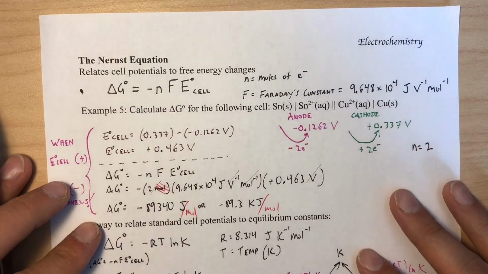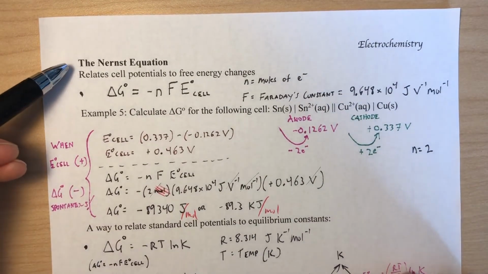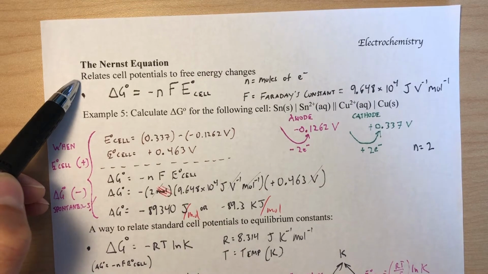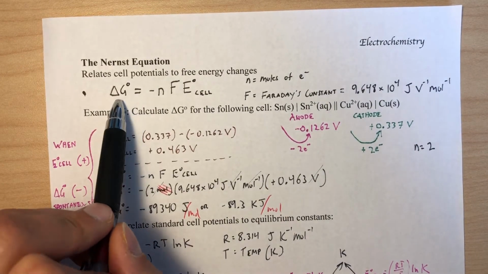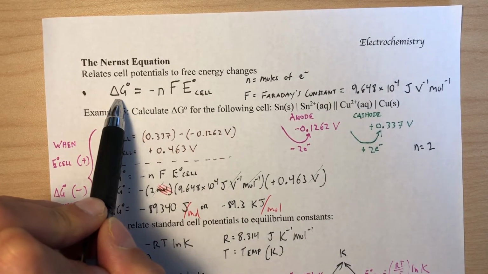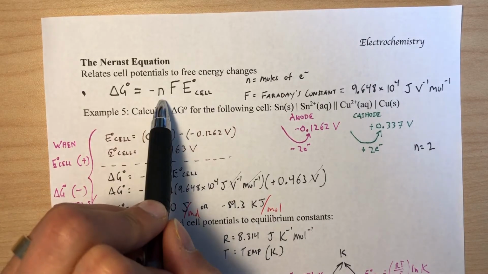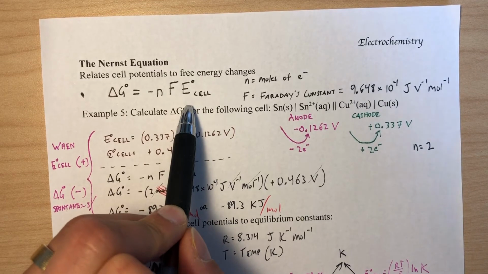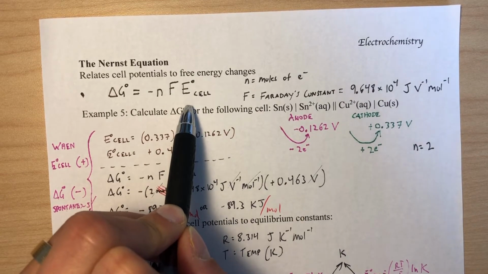So what do we do with this information? That has to do with the Nernst equation, which relates the cell potentials to free energy changes. So, for example, delta G naught under standard conditions is equal to negative n times F times E cell. And E cell we were just able to calculate from our standard reduction potential voltages, being cathode minus anode.